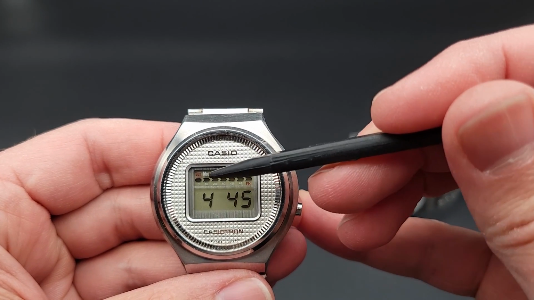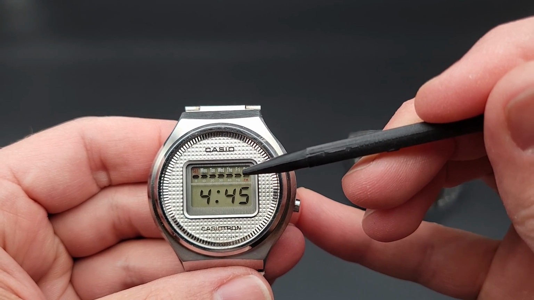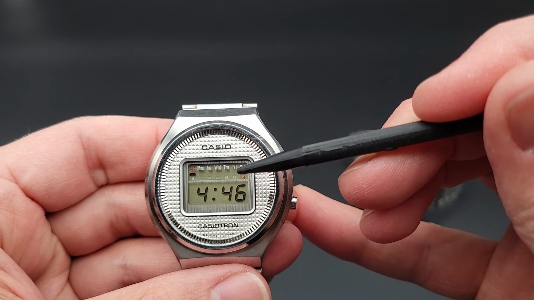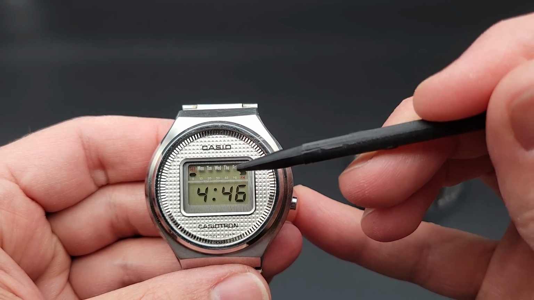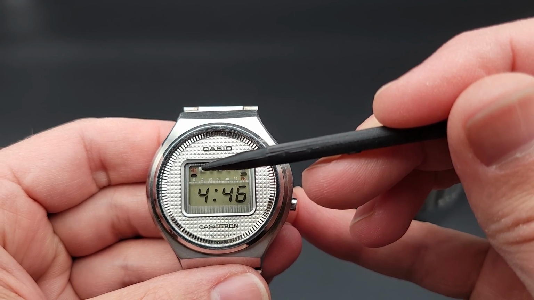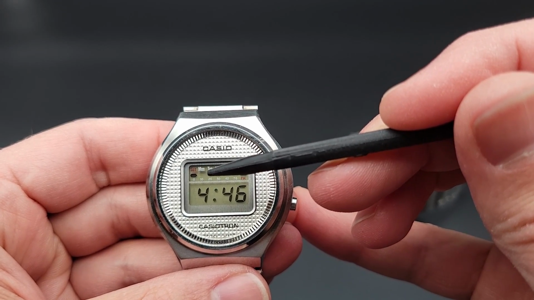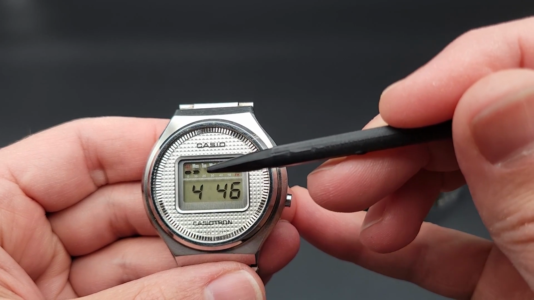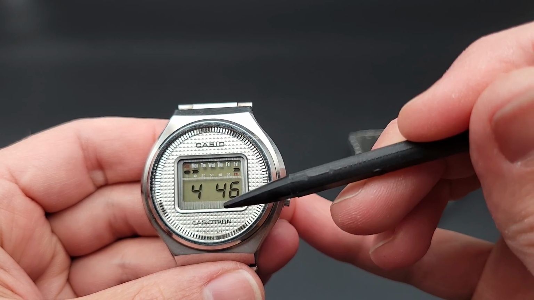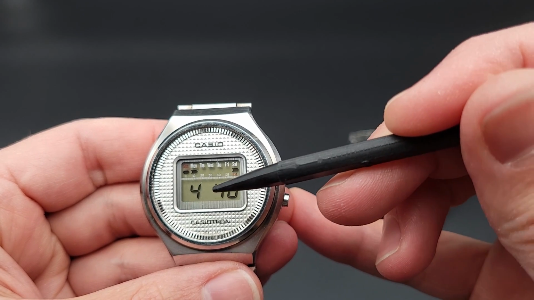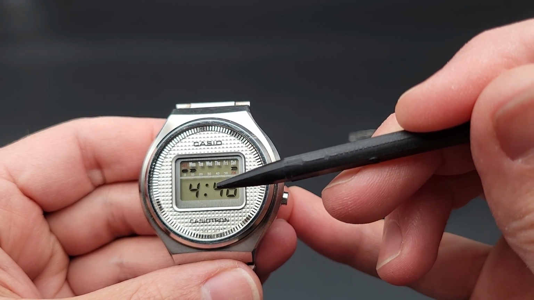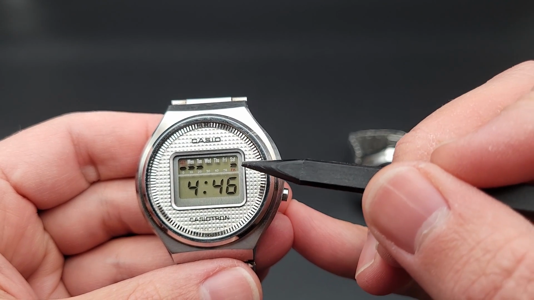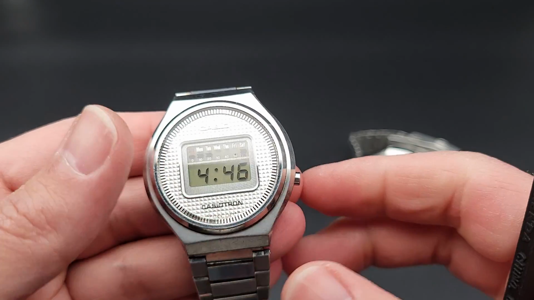And then these also, if you see, these stack. So right now we're between 59 and 60 seconds there. And now you see we're between 0 and 9 seconds. And they stack, which none of these other ones did. And also they don't blink at all. The only indication you have that the watch is running is the blinking colon there. And then you also have your PM indicator in the corner here.